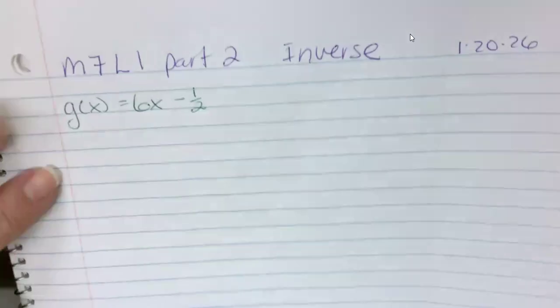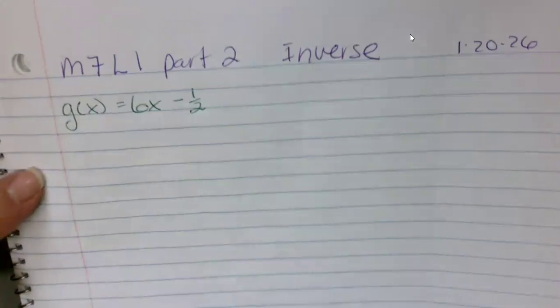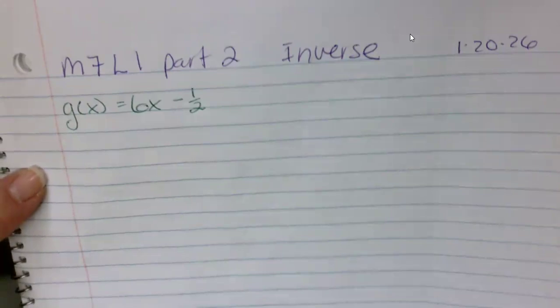In class, you did this in groups around the room. So if you're doing this at home, I strongly, strongly encourage you to pause and go try it without me and then come back. And don't try the whole thing with the checking. Just see if you can get the inverse. Come and see if you got it right. And then we'll go on after that.